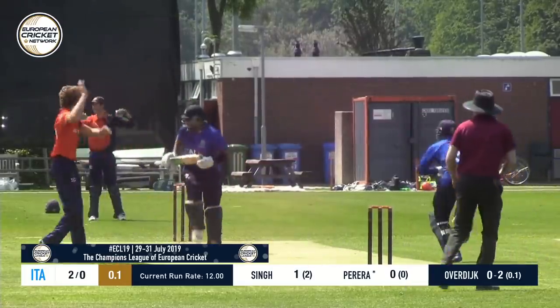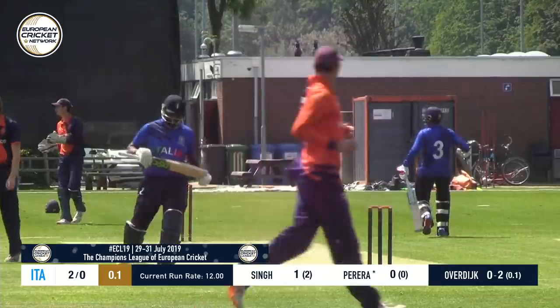Well, that one's on the pads, probably drifting down leg though, and they'll come through for a leg bye.